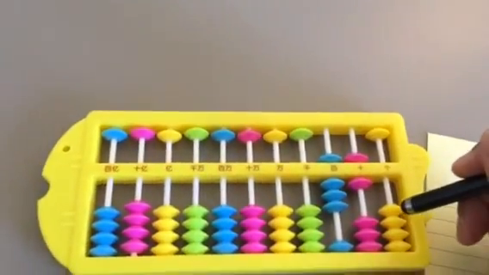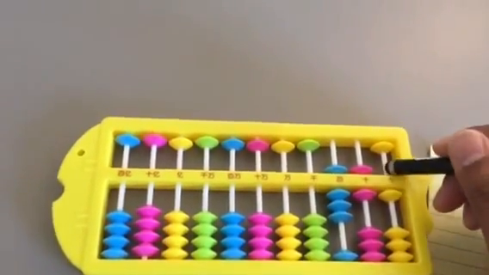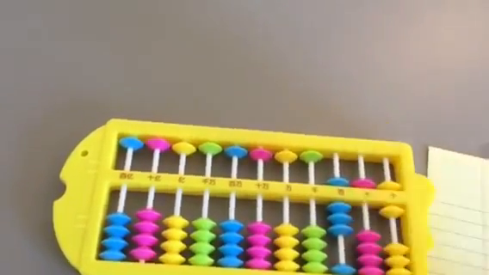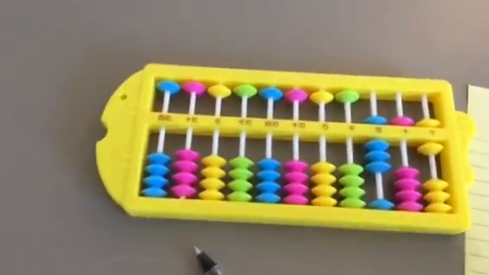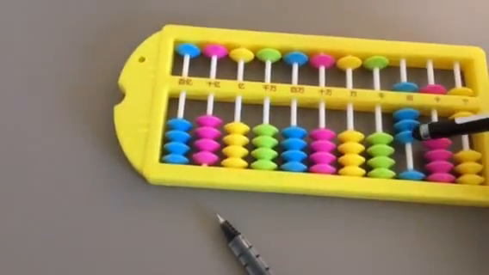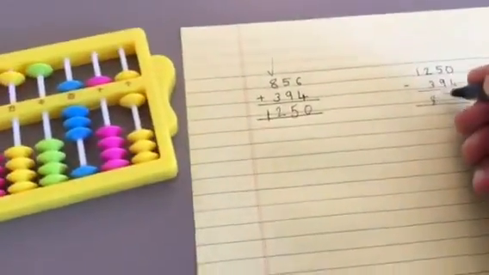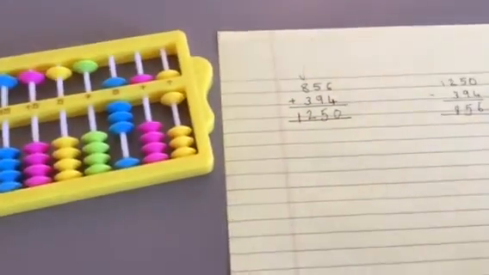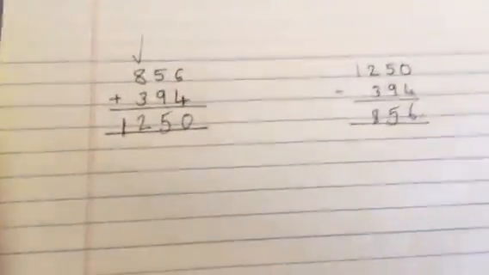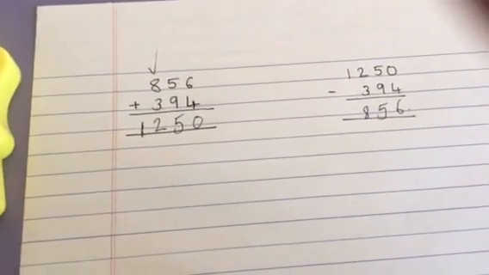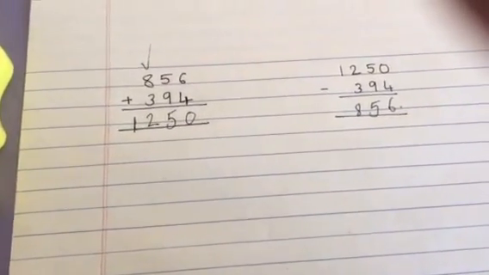Subtracting 4 is same as adding 1 and subtracting 5. Subtracting 5 is same as adding 5 and subtracting 10. So how much did we get? We got 8 here, 5 and 6. 856. I think that's it. So that's how you do general addition and subtraction using the idea of complementation. Thank you.